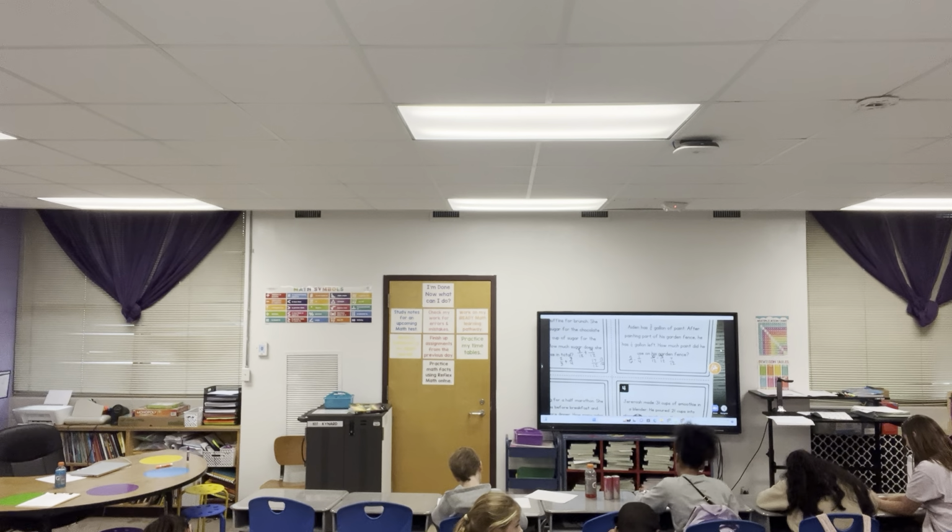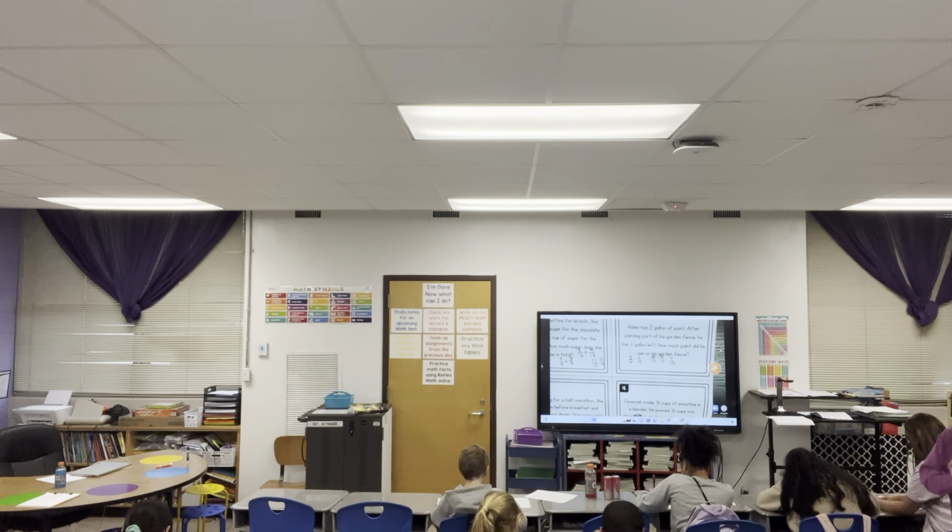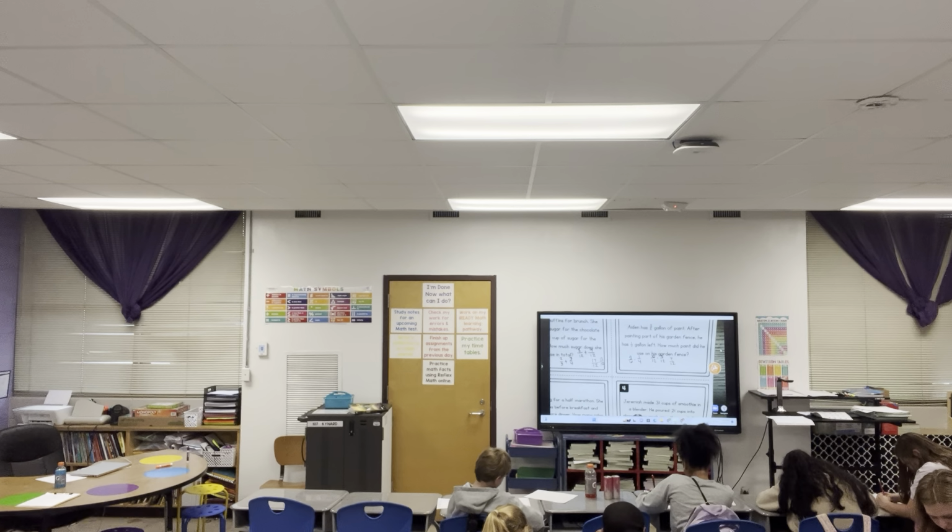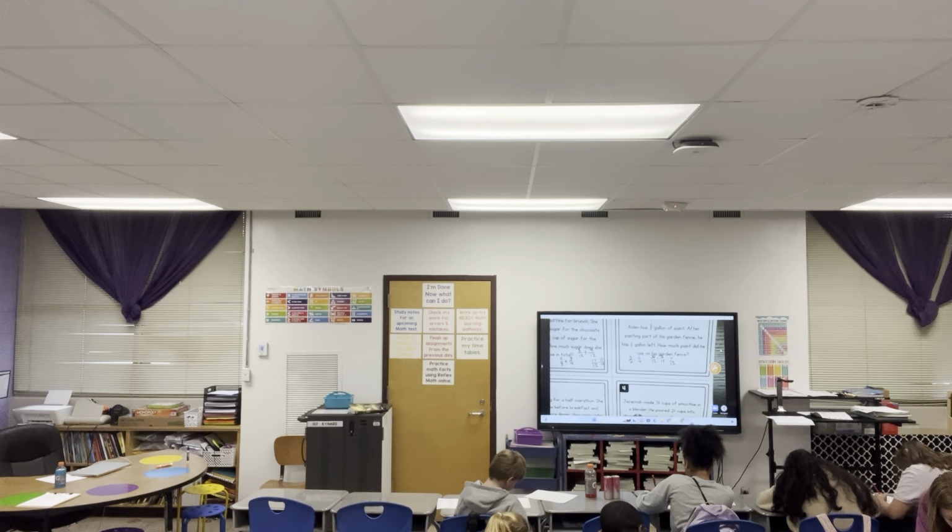For number 3, what are we doing? Are we adding or subtracting? Adding. Good job. What's the least common denominator for 4 and 2? What's 2 times 1? 2.